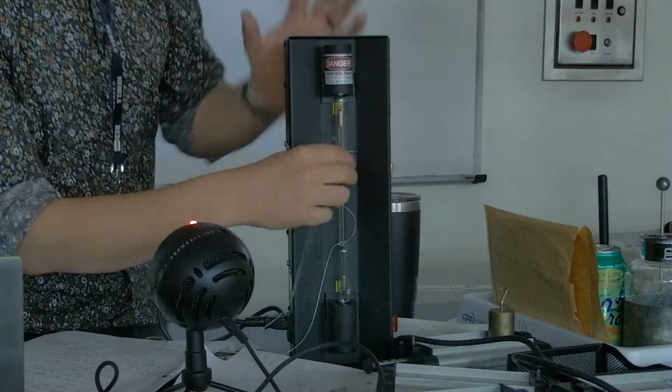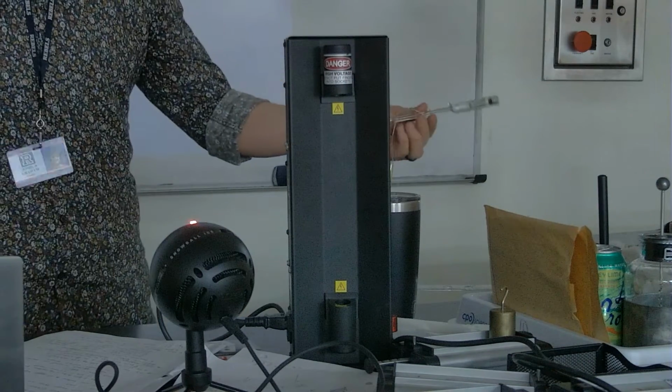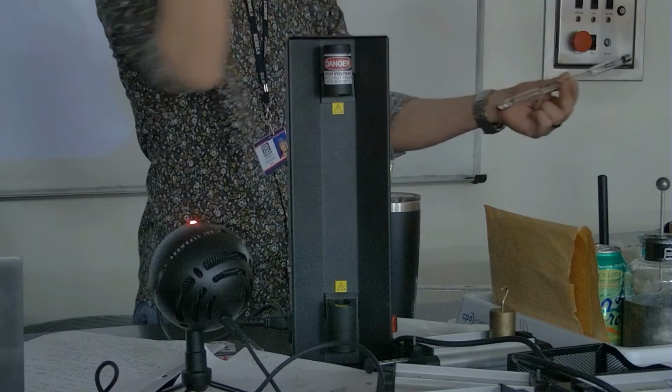What we need, though, for that to happen is obviously electricity to flow through this guy, through the tube. Electricity has to flow from one end to another. That's just what happens, right?